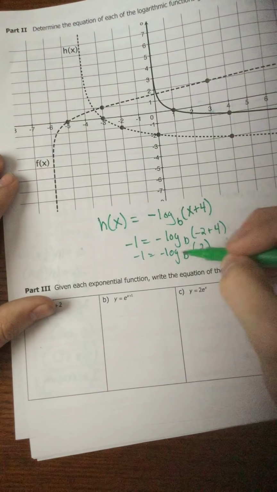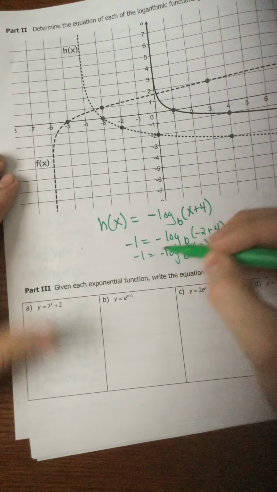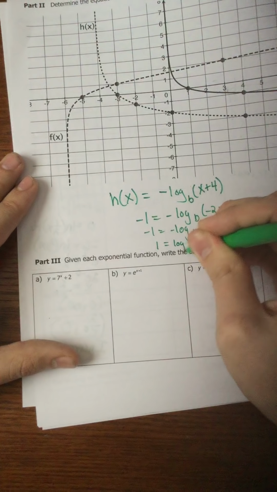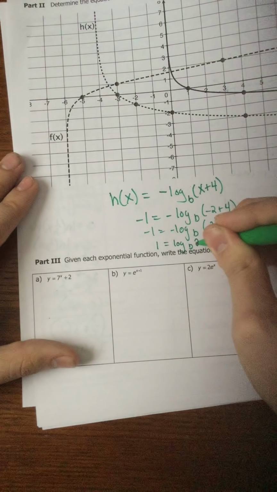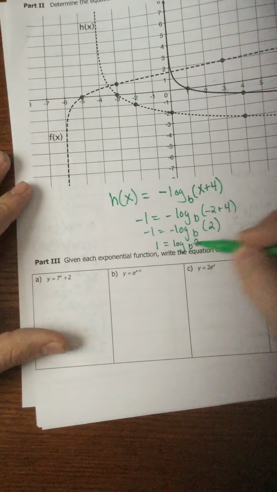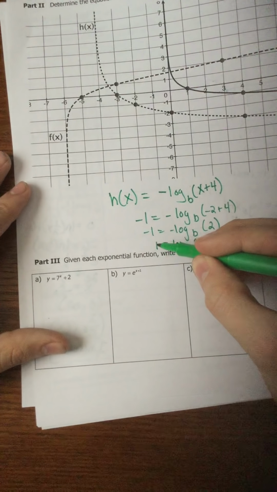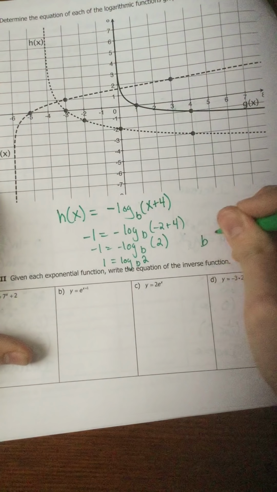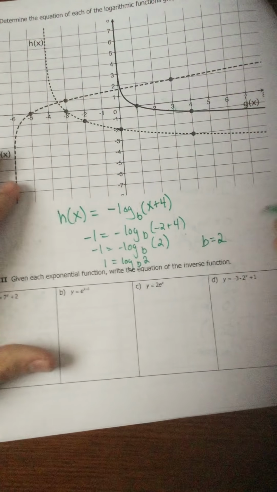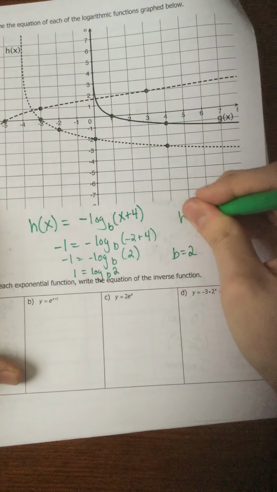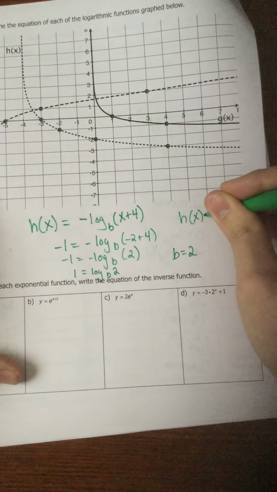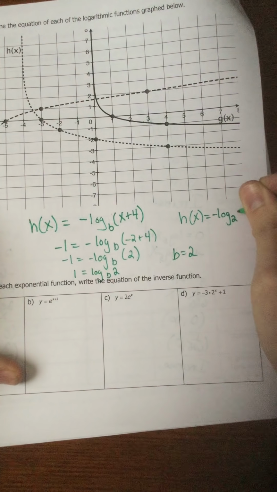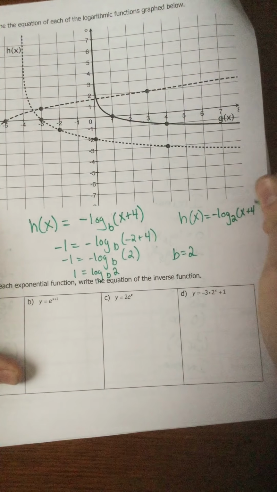All right. Well, from here we can also do another thing. Divide out the negative, right? Divide negative 1 both sides. You're going to get 1 is equal to log base b of 2. Hopefully you recognize what this is, what b should be. B to the first power equals 2. And that means b equals 2. And that's everything you need. You can put it all together. So our final answer will be h of x is equal to negative log base 2 of x plus 4.